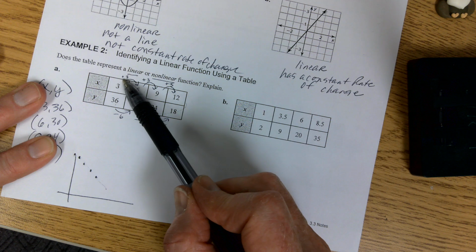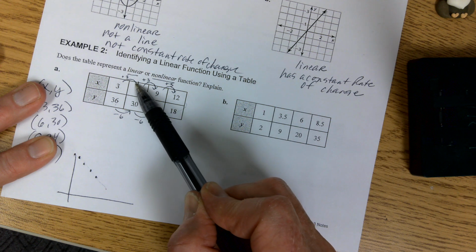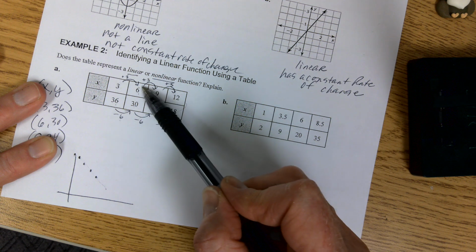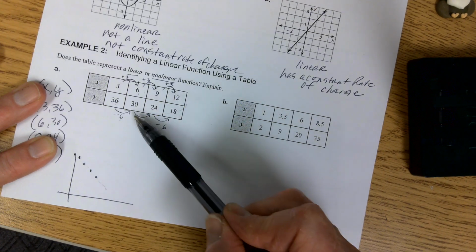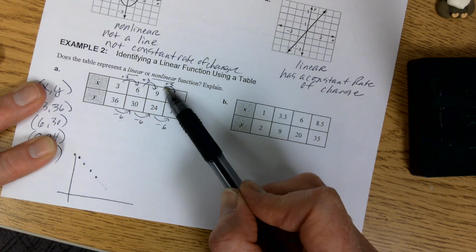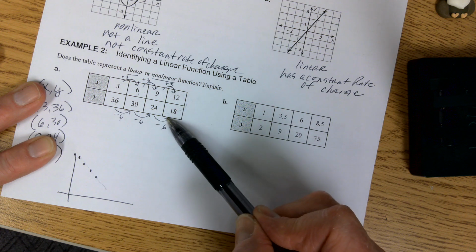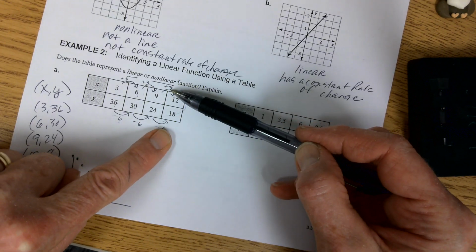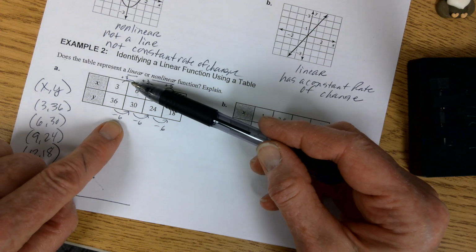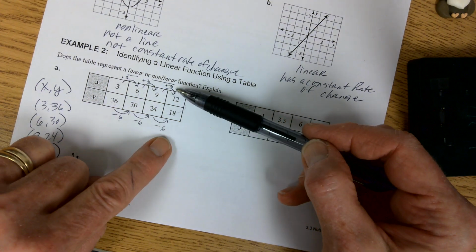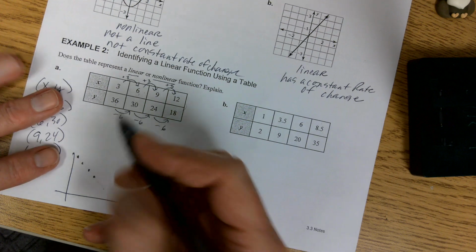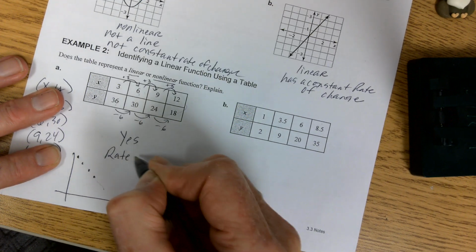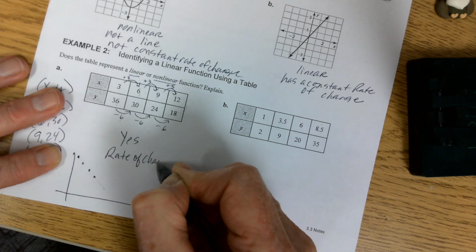For every 3, I'm going up on x. On y, I'm going down 6. 3 up on x, down 6. 3 up on x, down 6. They are changing the same together. It is exactly the same. 3 goes to negative 6, 3 goes to negative 6, 3 goes to negative 6. Yes, the rate of change is constant.